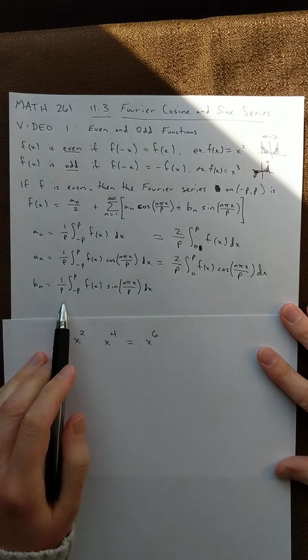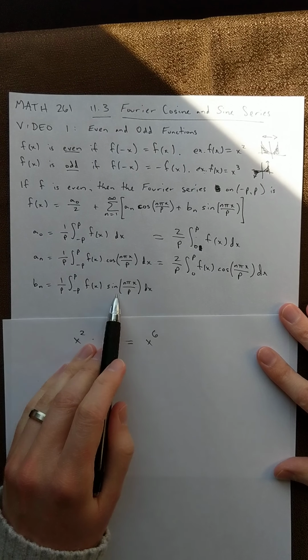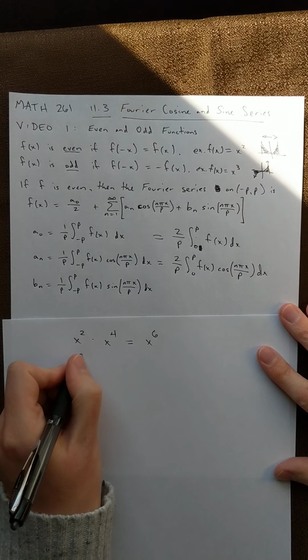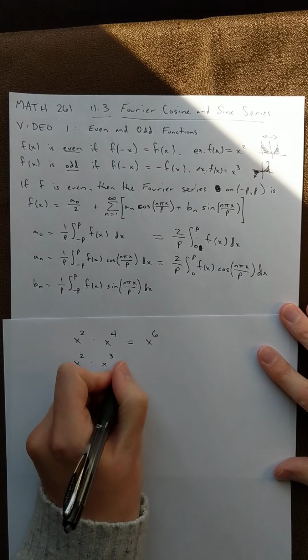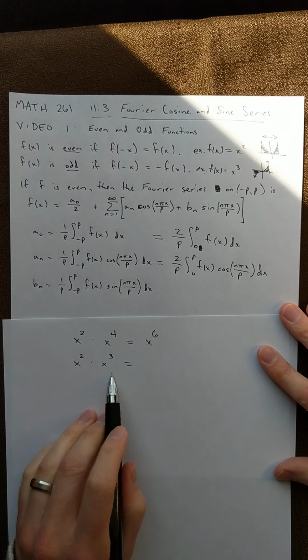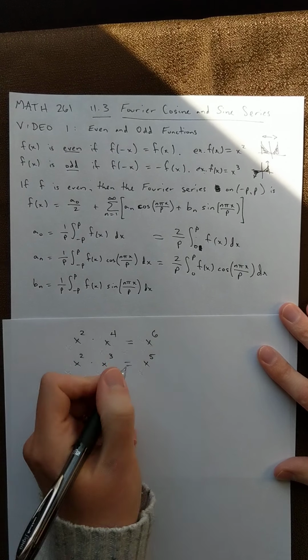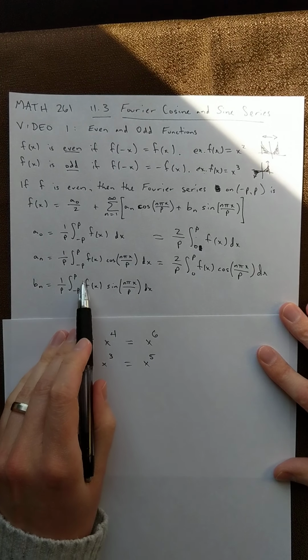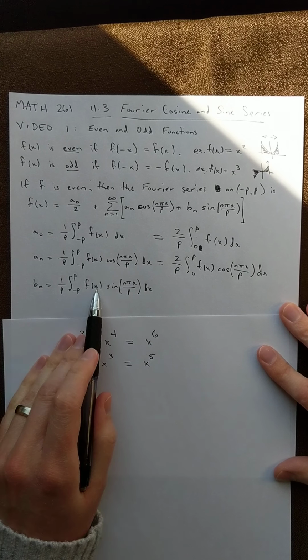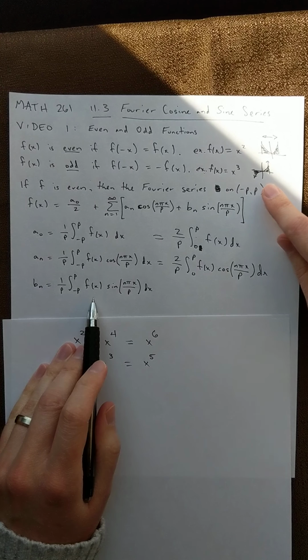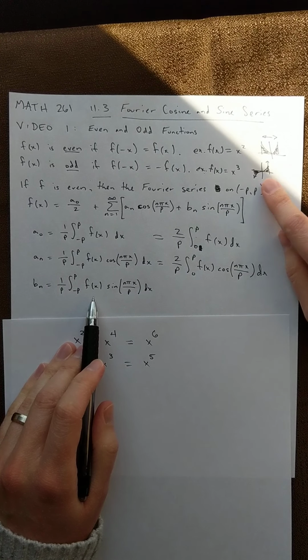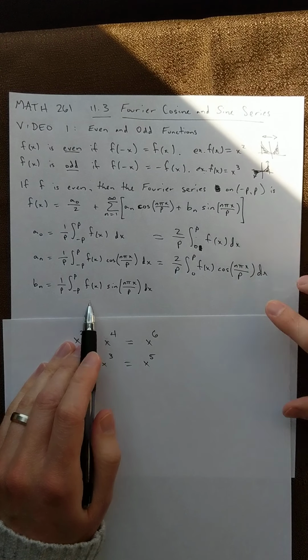And the third one, if I have an even function times an odd function, that would be, in this case, x to the 5th, which is an odd function. So inside the integral here we have an odd function, and the integral of an odd function from -p to p should spit out 0.